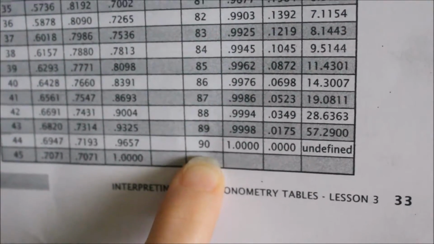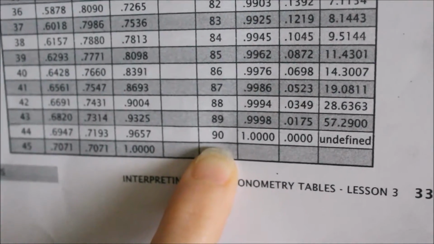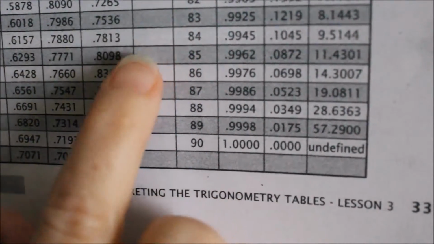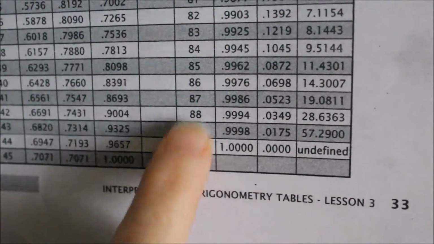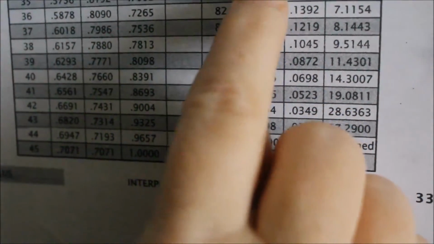Okay, at 3B8, we're trying to find the degree, and we are given the decimal of 0.9986. Since we are at sine, your first column is your degree, then your next one is sine. So we need to look for these numbers until we find 0.9986.